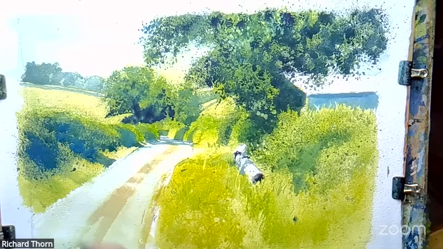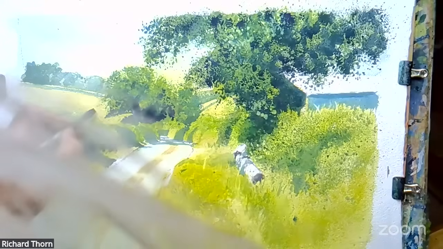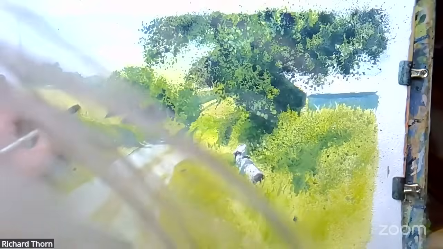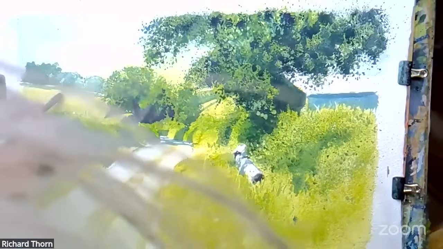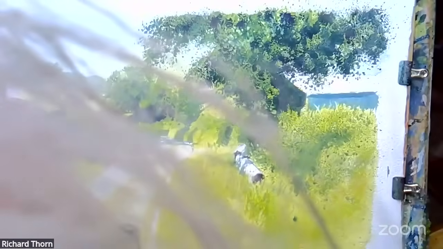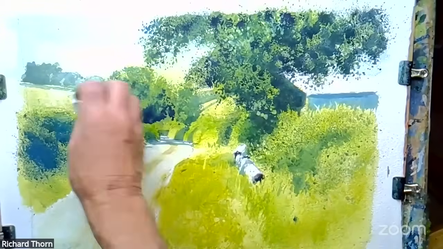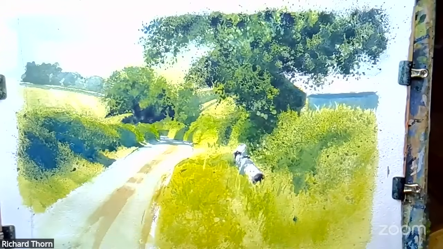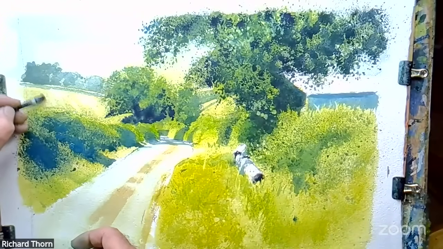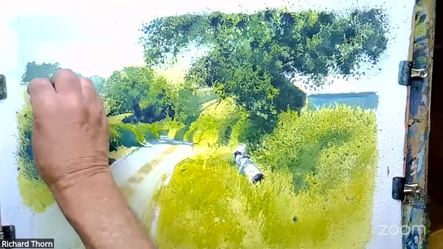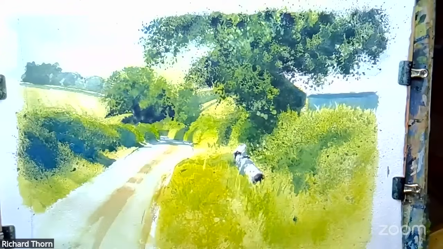And typically with me, I just want to make some lines in the field that look like they've been mowed. Just give directions of the field, and immediately the sun comes out on that field there.